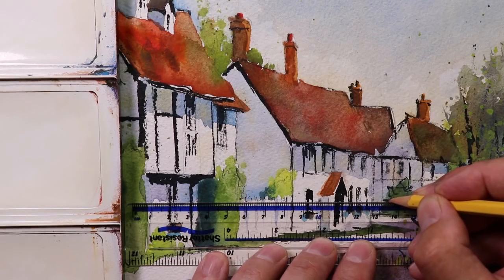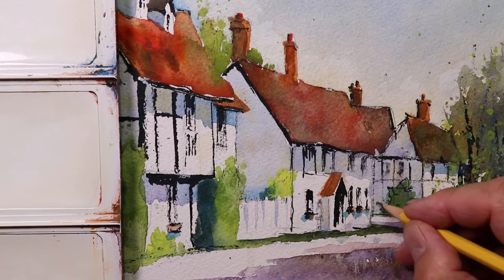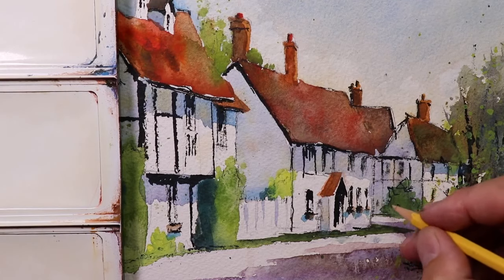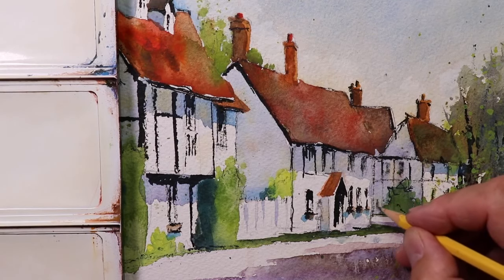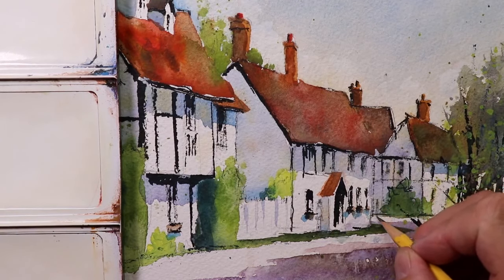So here we have the distant figure. So now over here, our distant figure is going to be like so, but smaller. So the body is smaller.